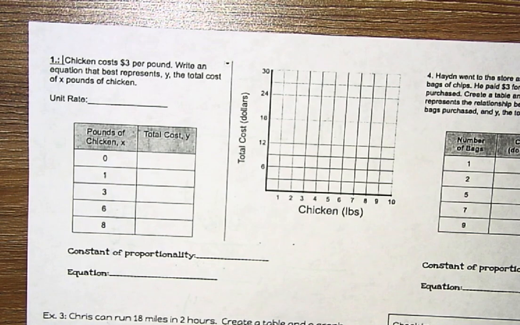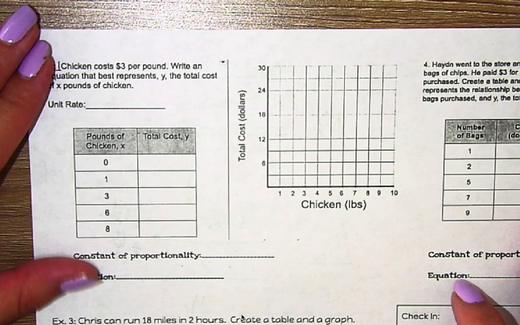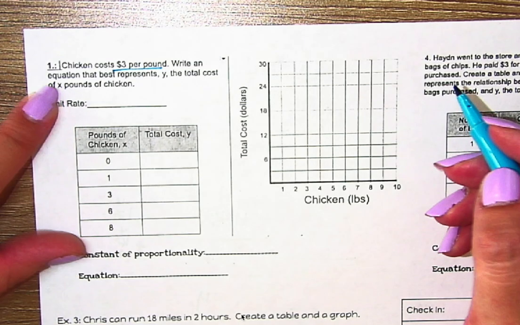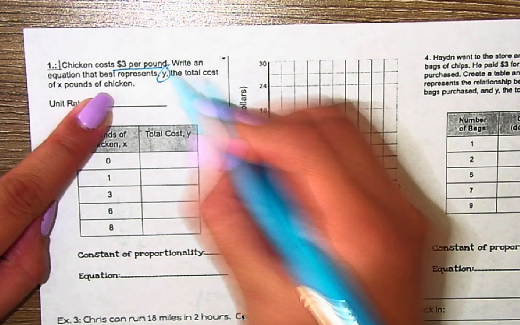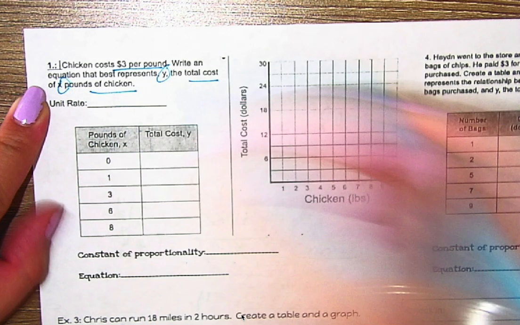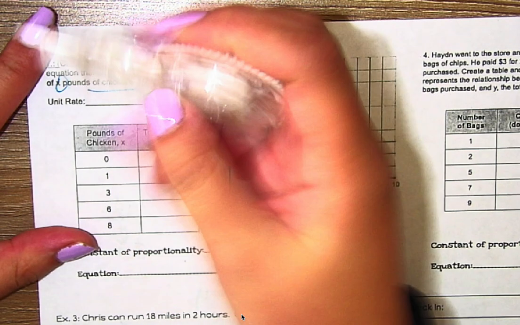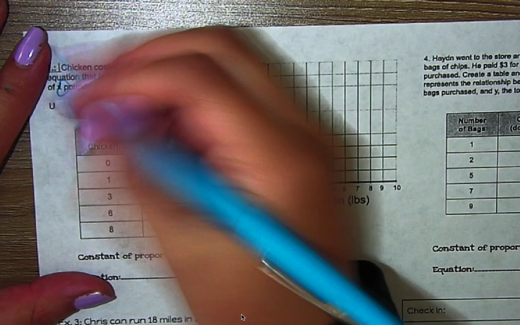Okay, this one, I'm going to start it for you and you're going to finish it. So I won't go into too much detail. It says chicken costs $3 per pound. Underline that important information. It says write an equation that best represents y, the total cost, and x, the number of chicken. Okay, this unit rate was not supposed to be there, so you can cross it off, put an x or anything like that, whatever you want to do.